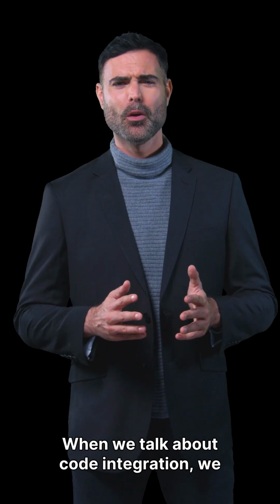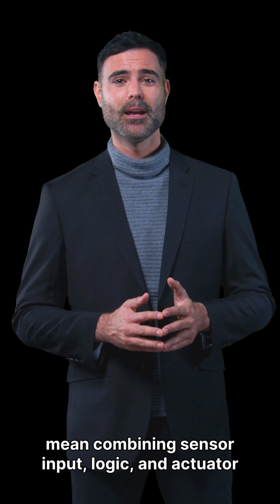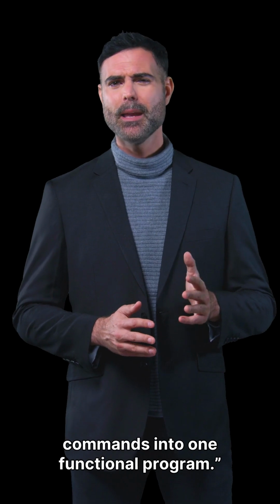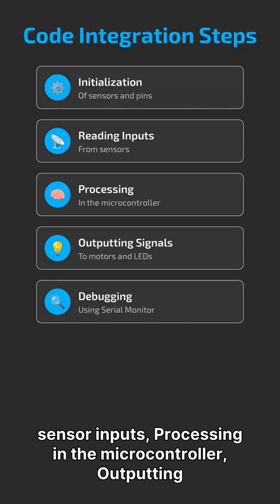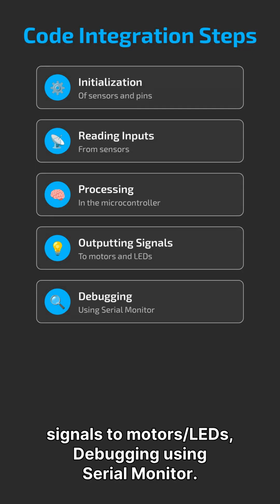When we talk about code integration, we mean combining sensor input, logic, and actuator commands into one functional program. Steps: initialization of sensors and pins, reading sensor inputs, processing in the microcontroller, outputting signals to motors and LEDs, and debugging using the serial monitor.